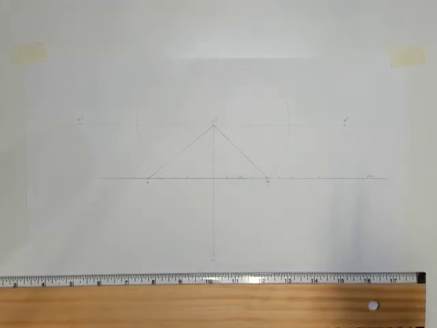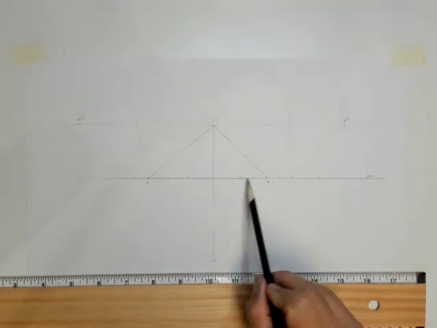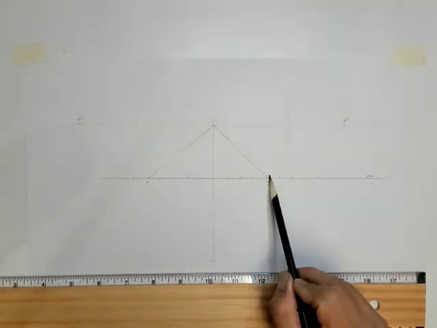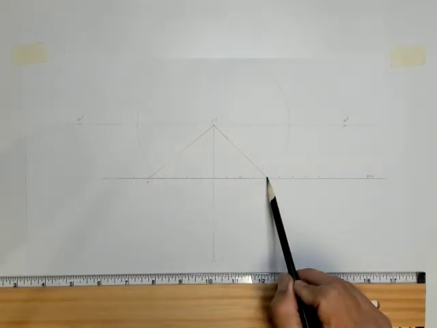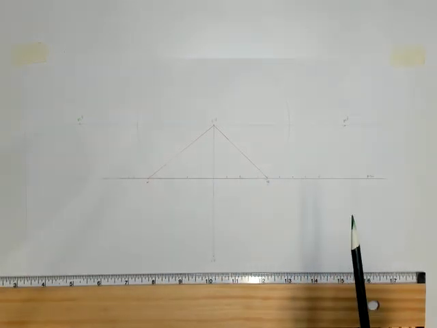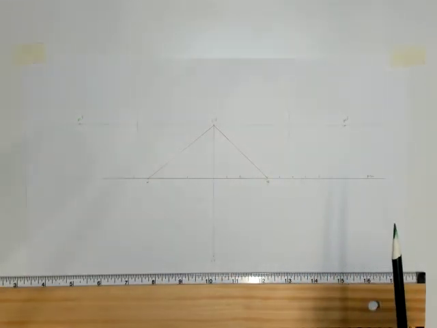So this room is 9 units wide. The viewer's 5 units from the left wall, 4 units from the right wall, and let's make the room 7 units deep.